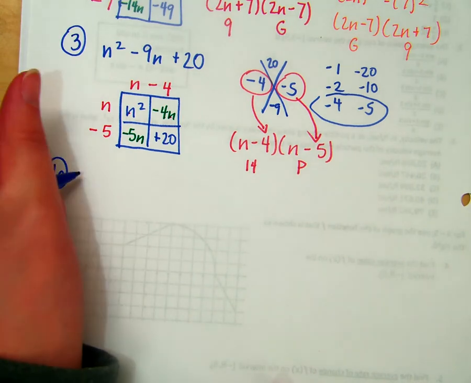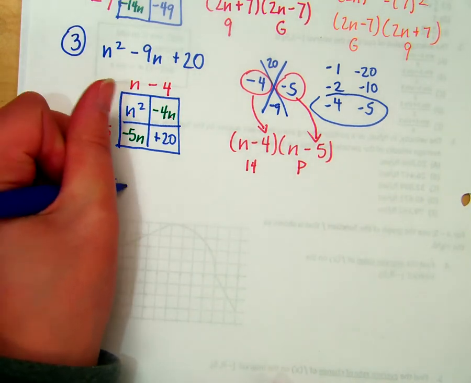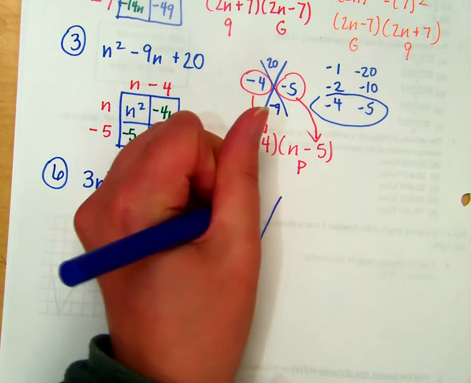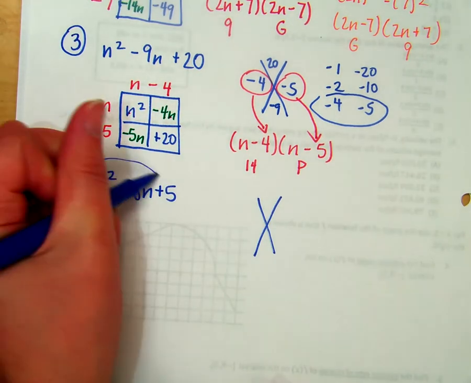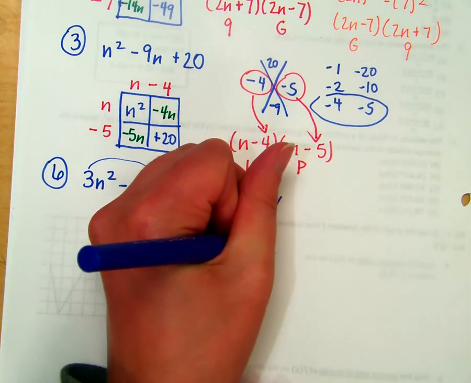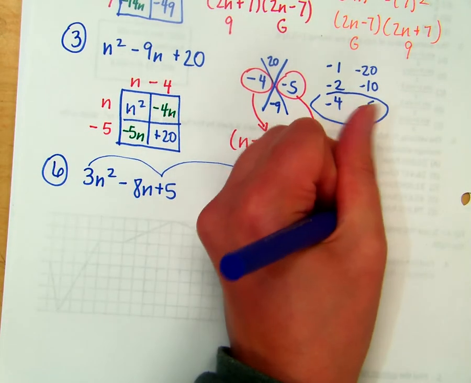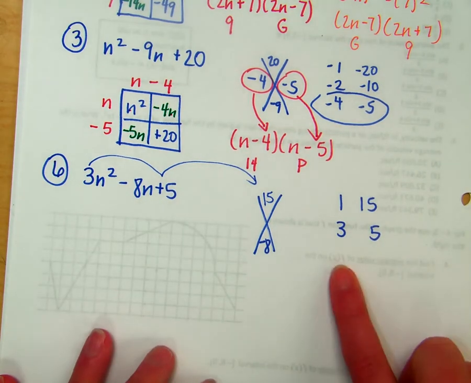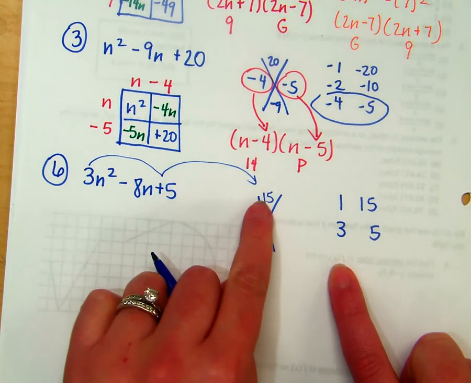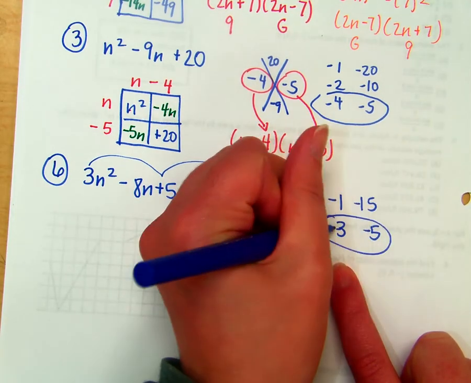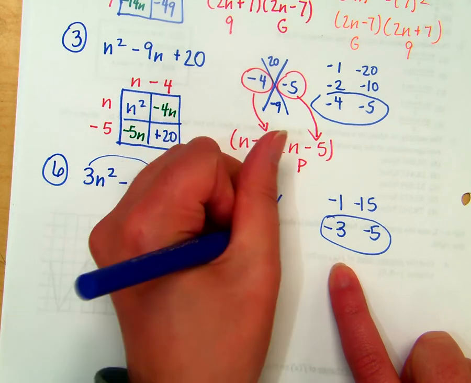And then in number 6, I've got 3n squared minus 8n plus 5. So for my x, I've got to do 3 times 5, which is 15, and I'm adding to get negative 8. So 15 is 1 times 15, and 3 times 5. Again, same signs. I'm going to multiply to get a positive and add to get negative, so everything needs to be negative. So we're looking at negative 3 and negative 5.